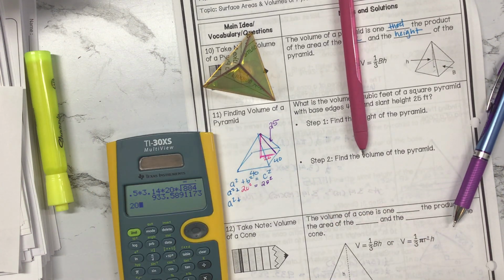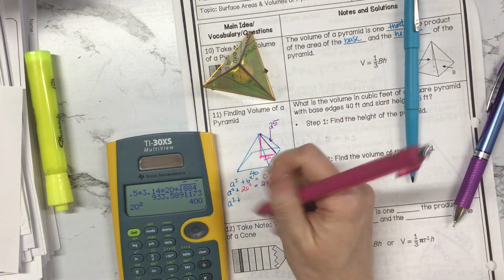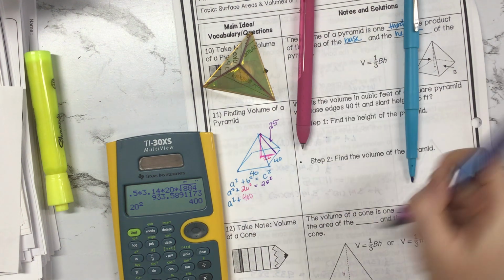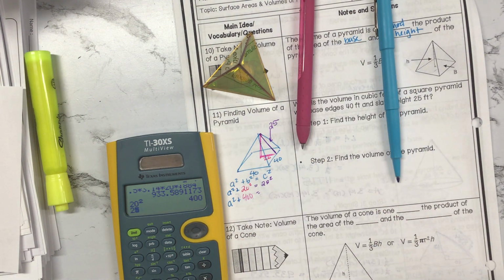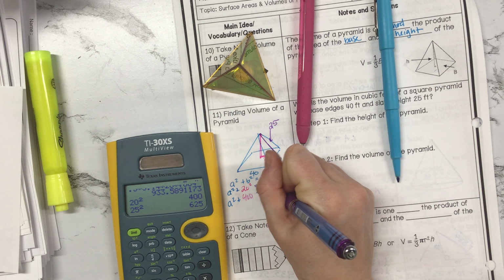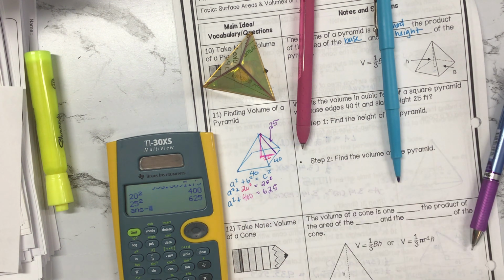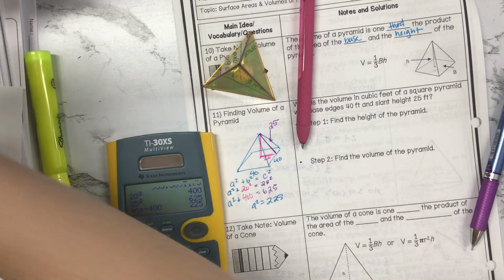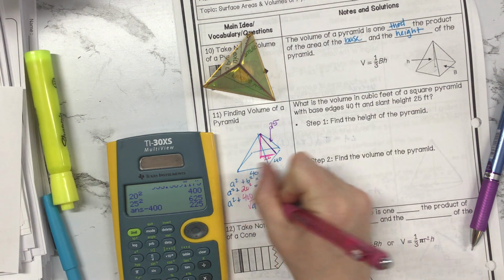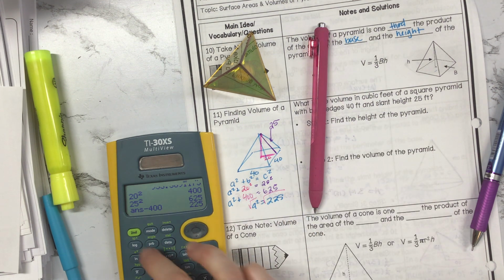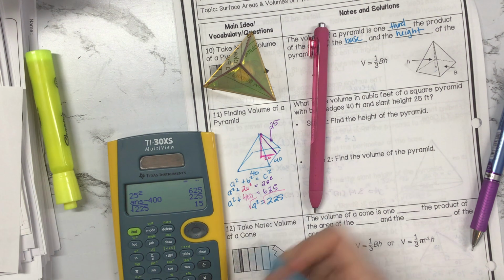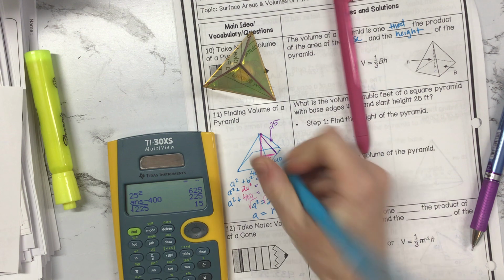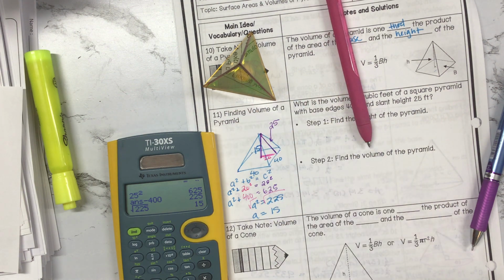Scoot it up. I like to use a calculator just to be safe. So 20 squared is 400. 25 squared is 625. We're going to subtract 400. So a squared equals 225. So then we're going to take the square root of the answer. So this height is 15. Okay.